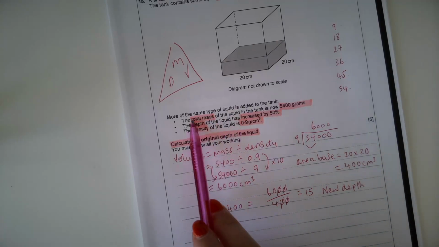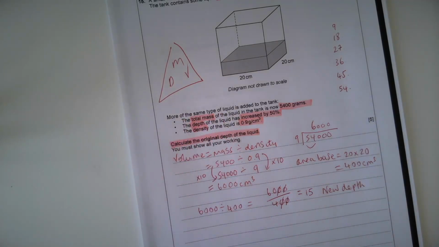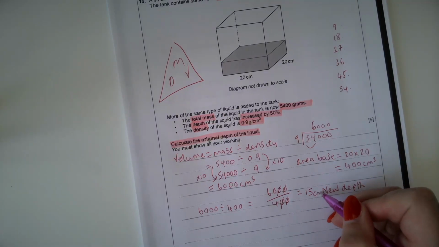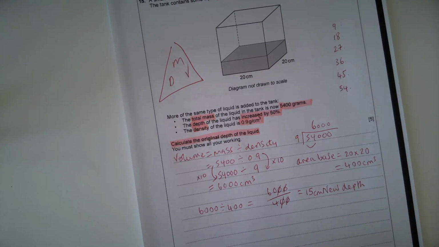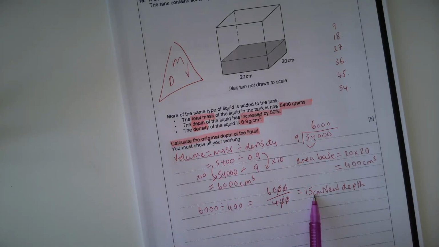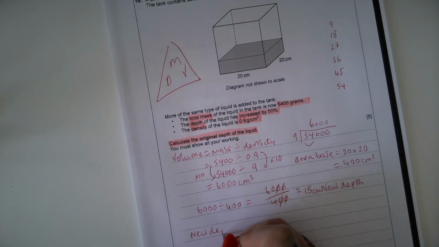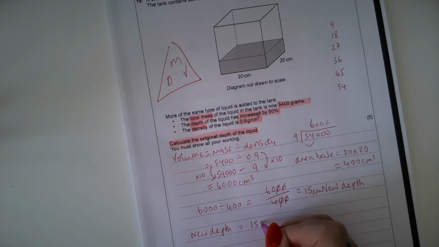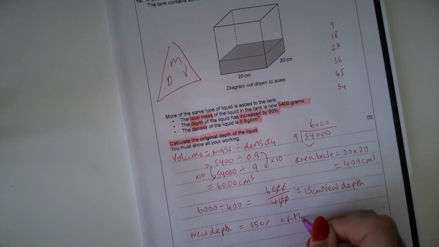So after this, more of the same type of liquid has been added. The new depth is 15 centimetres. We've been told that the depth increased by 15%. So this new depth is 150% of the original depth.